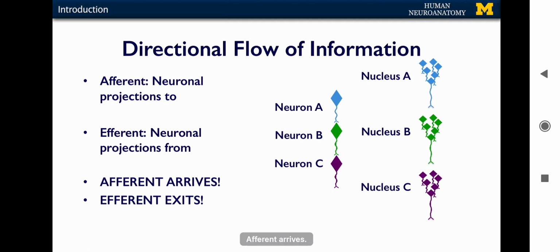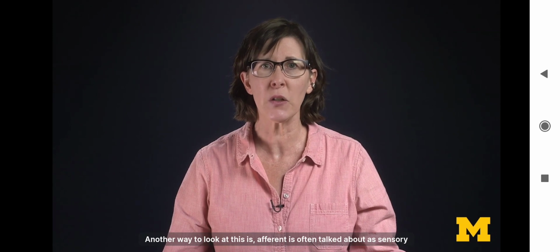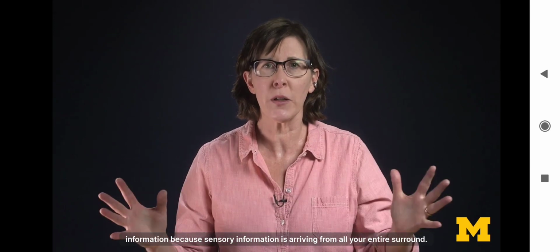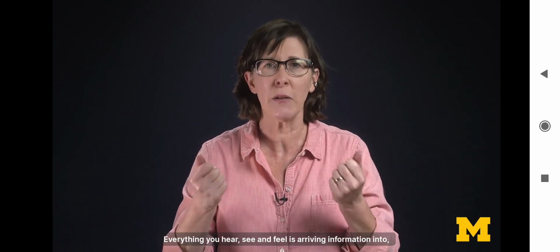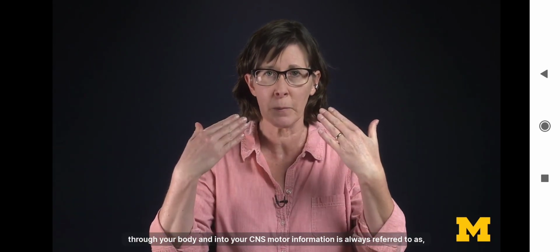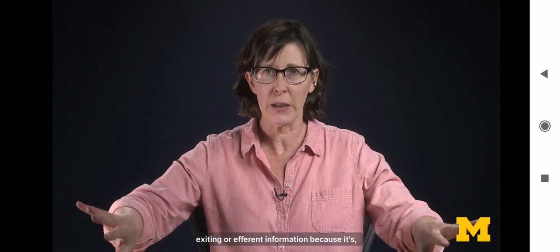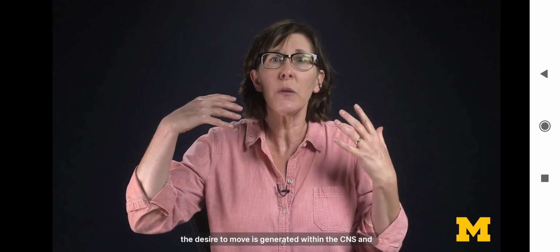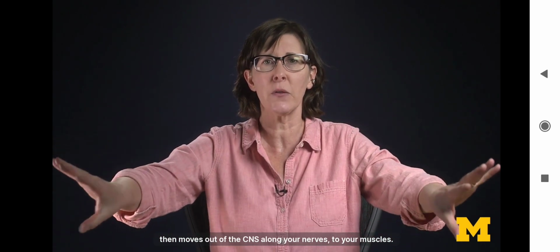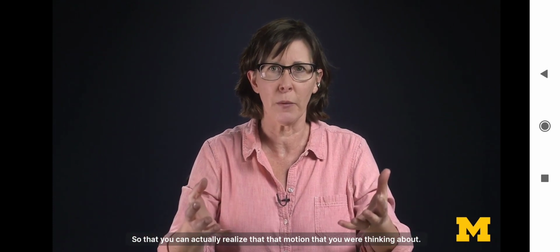So this is the basic plan of the flow of information. Afferent arrives, efferent exits. Another way to look at this is afferent is often talked about as sensory information, because sensory information is arriving from your entire surround. Everything you hear, see, and feel is arriving information through your body and into your CNS. Motor information is always referred to as exiting or efferent information, because the desire to move is generated within the CNS and then moves out of the CNS along your nerves to your muscles, so that you can actually realize that motion that you were thinking about.